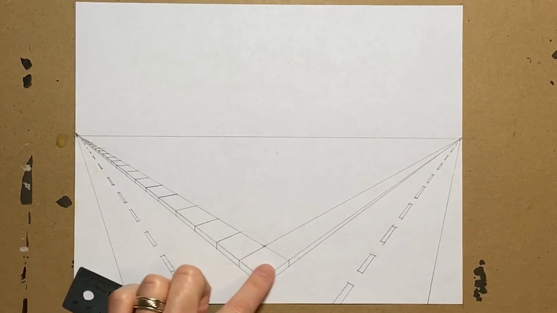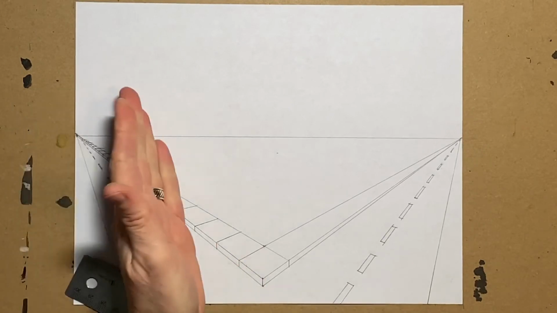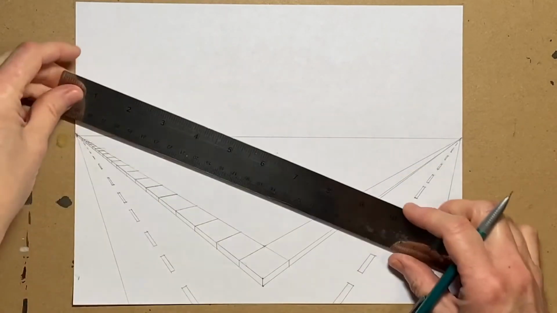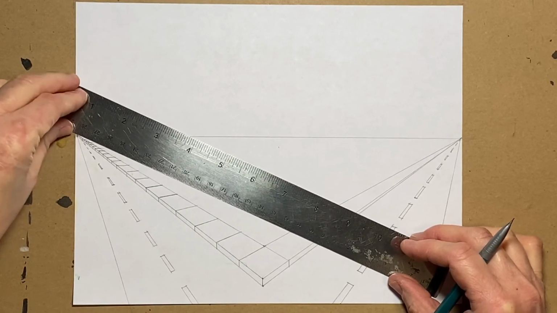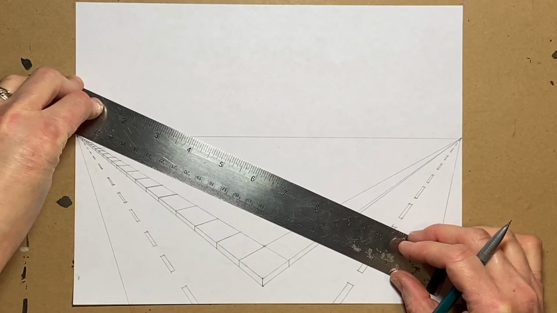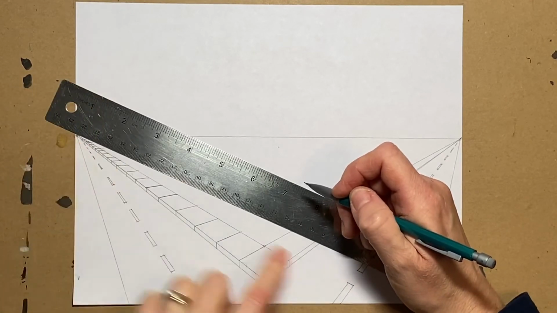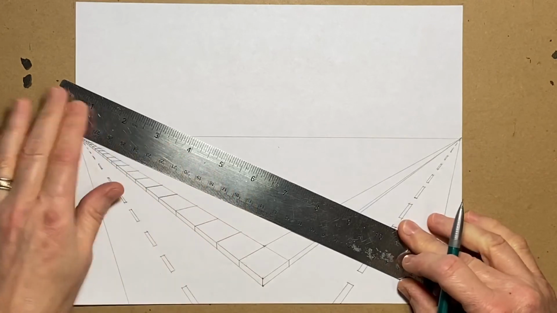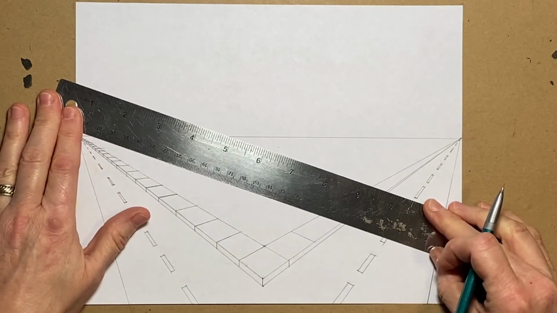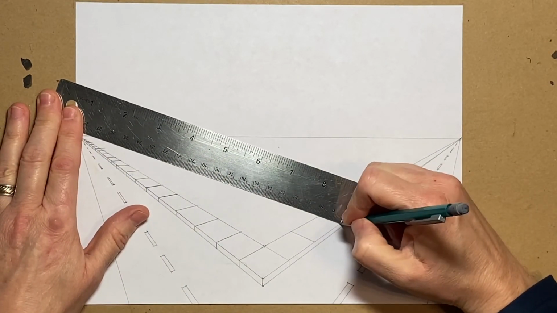Okay, and I'm going to follow the same method as I did on this side, but on the other side. What I want to do is put my vanishing point lined up with my sidewalk right here, and I will begin to put in the sidelines.